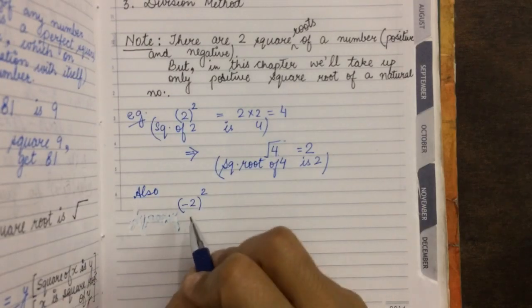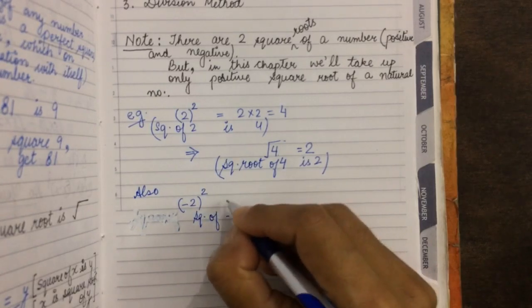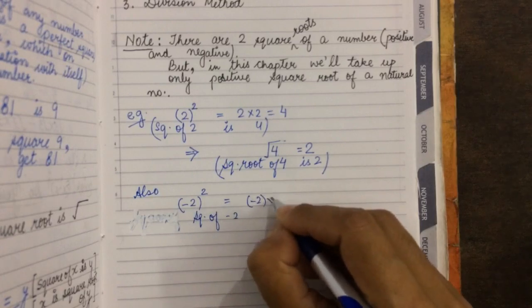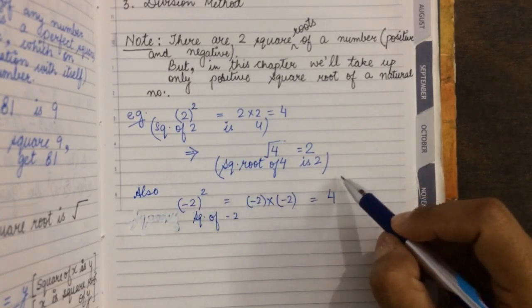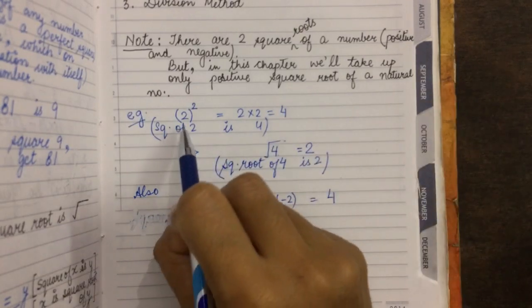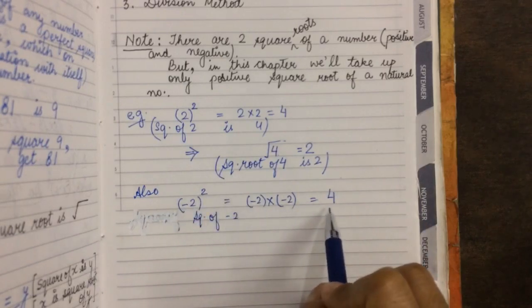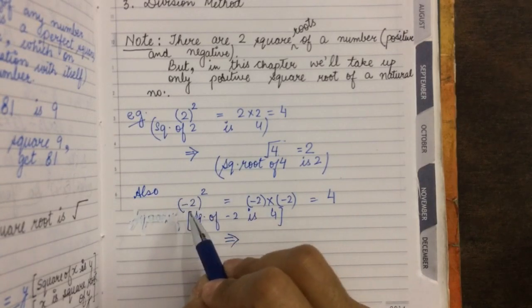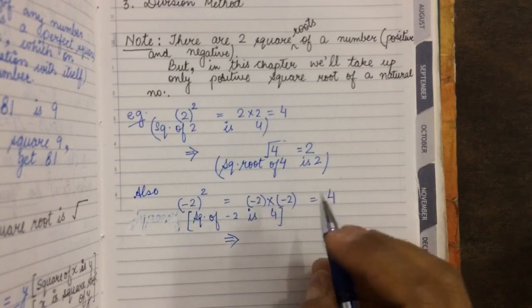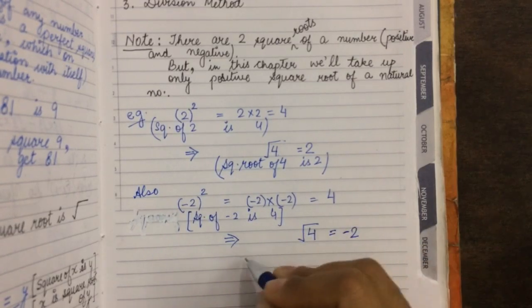Also, if you consider the square of minus 2, this will mean minus 2 is to be multiplied with minus 2 and the answer comes out to be 4. Same as what you obtained when you squared 2. Square of 2 is 4. Square of minus 2 is also 4. So this means, again by definition, because on squaring minus 2, the answer is 4. So what I can write down is square root of 4 is minus 2.